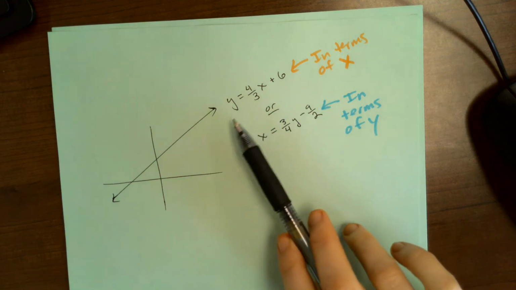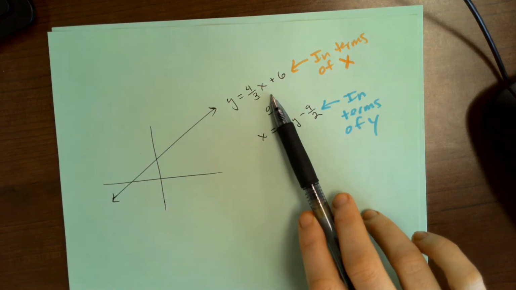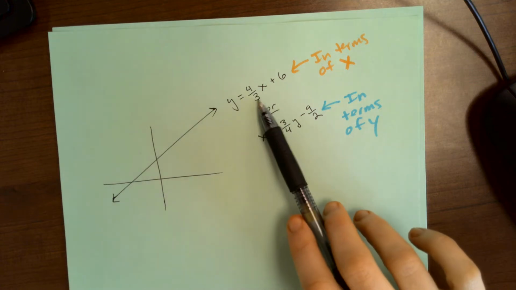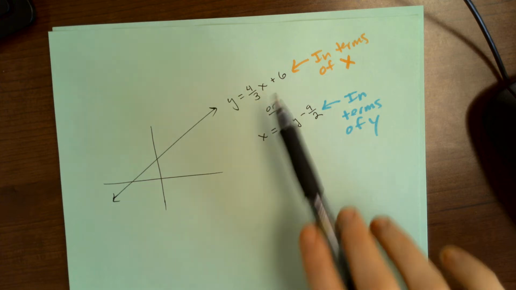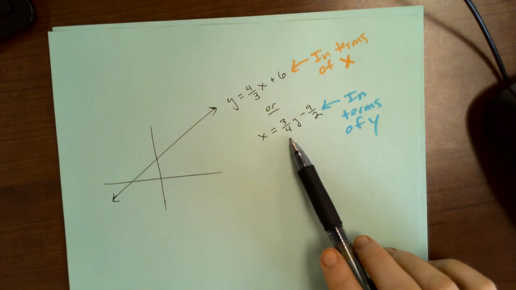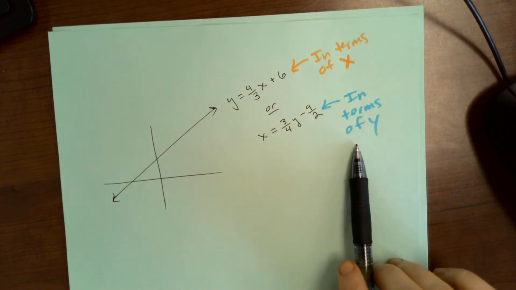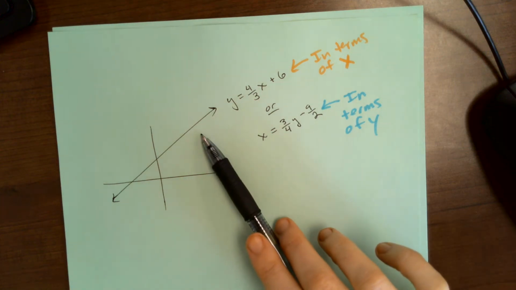But if I take the same exact equation and I solve for x, which I did right here, I solved by just multiplying every term by 3 to cancel the denominator, and then I just got x by itself. This is the same exact equation in terms of y, all right? So these are two ways of representing the same line.